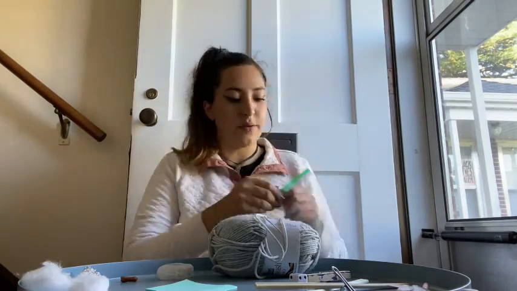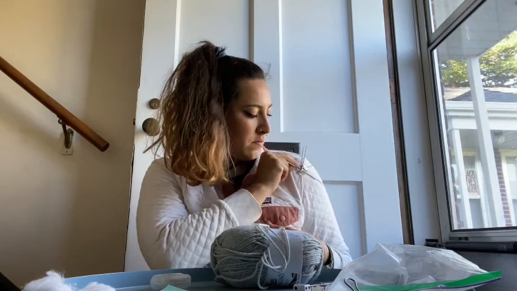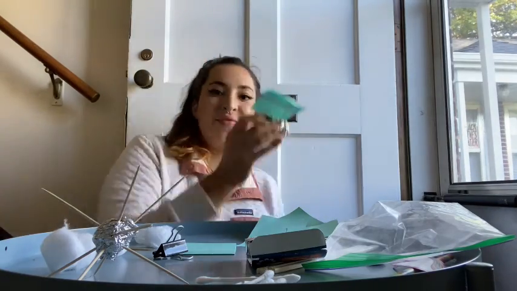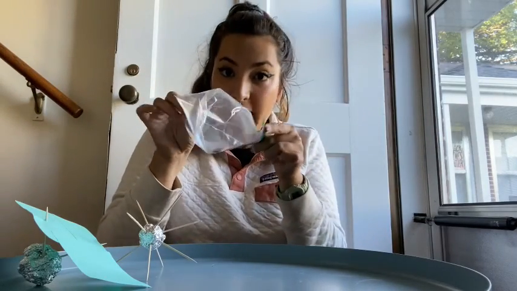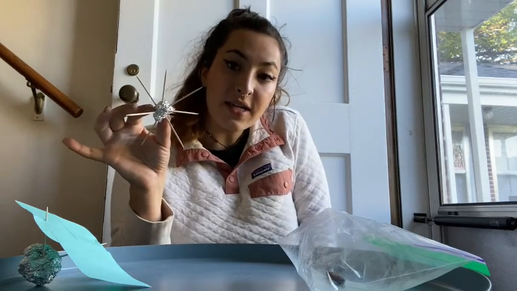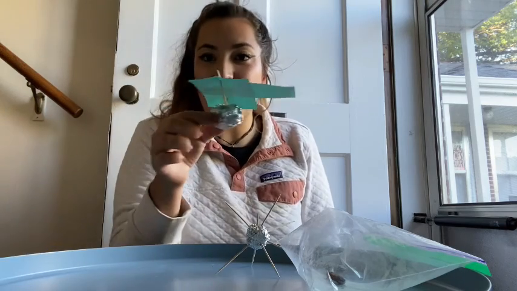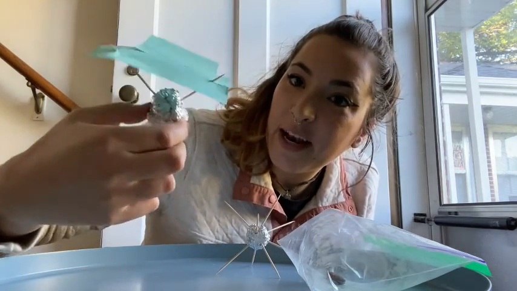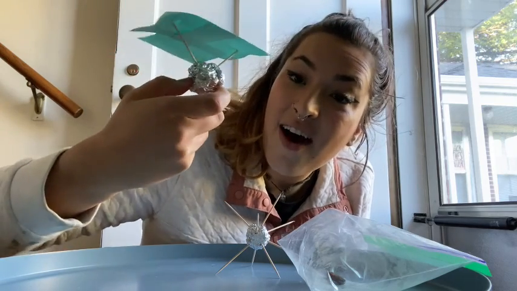Just like that. So this is going to be my floating seed. I also have a seed that can stick onto someone. The hope is that it can stick onto someone's shirt or someone's clothes. And the last one, which I'm not so sure about, is my little airplane. I made it out of Post-it notes and toothpicks, and I'm gonna see if this can fly on the wind.